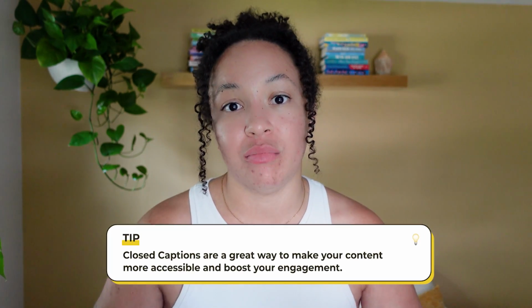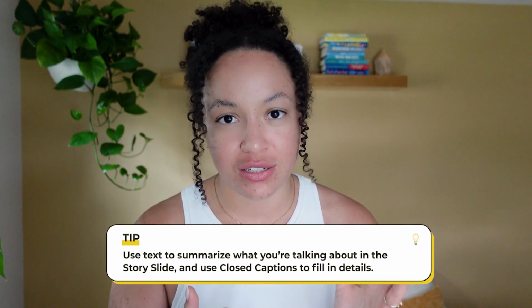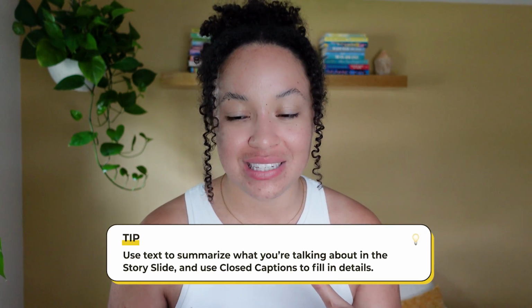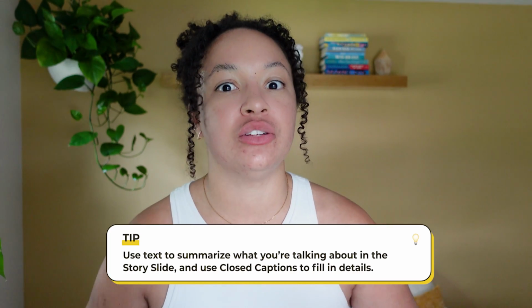First, we have closed captions. So by tapping the closed captions, it'll automatically start to transcribe your audio. This is a really great way to not only make your content more accessible, but also to boost engagement, because sometimes people just aren't listening with the sound on. But really important here is use the text and the captions together. Use text to summarize what you're essentially talking about in that story slide, but then use the transcriptions of the actual closed captions to give all the information about what you're saying.